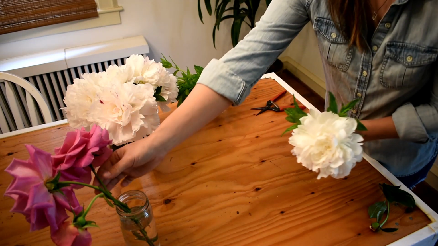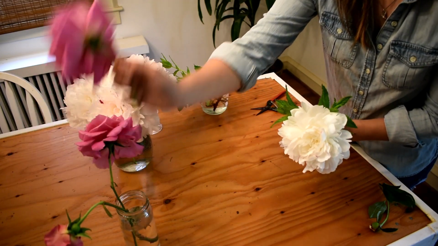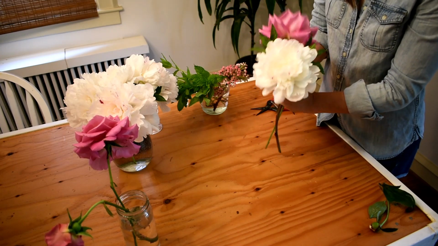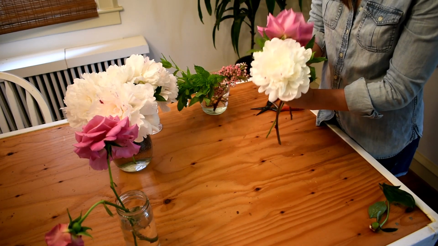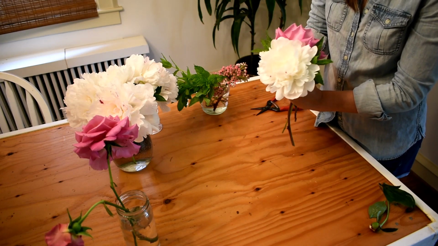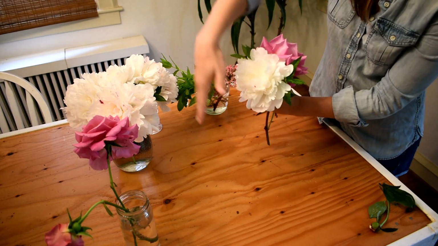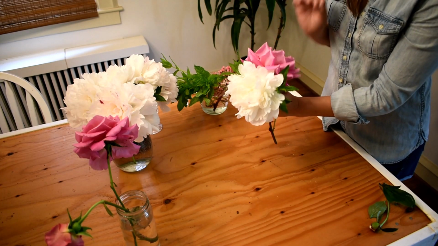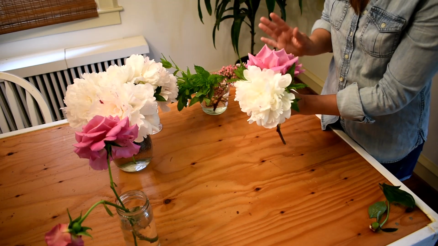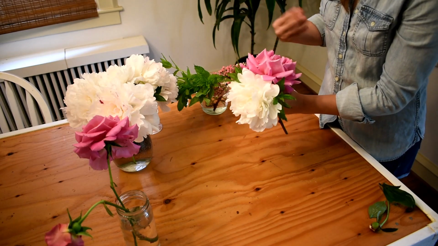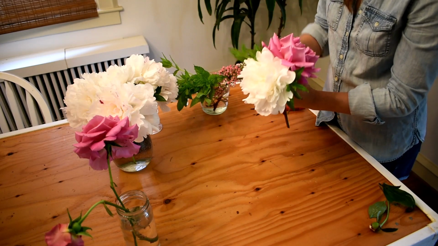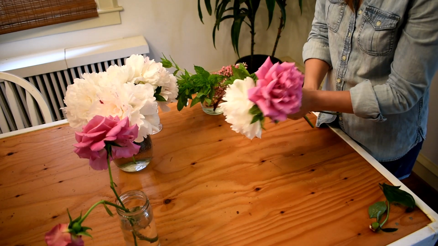Now I'm going to bring in a rose. And I'm going to keep in mind this whole time that by the end of this, I do want it to be that rounded dome. So I'm going to pick flowers that are facing the right direction, that are working with me rather than working against me.